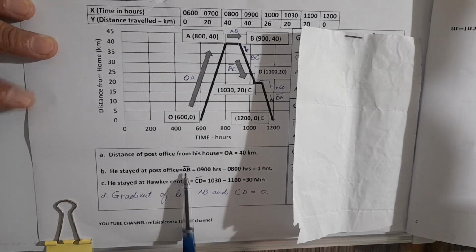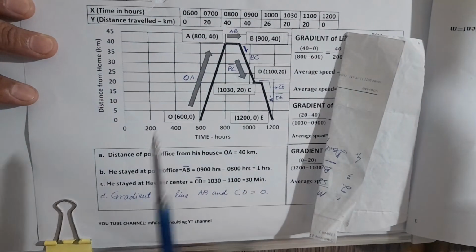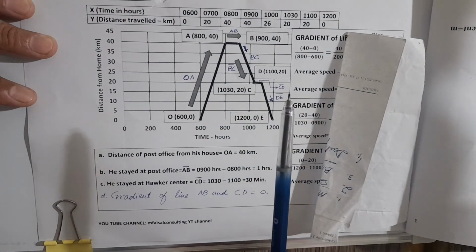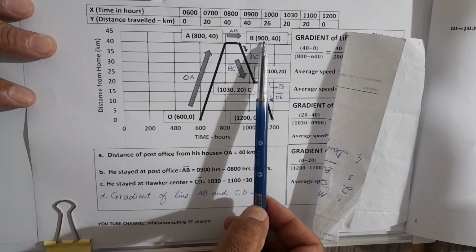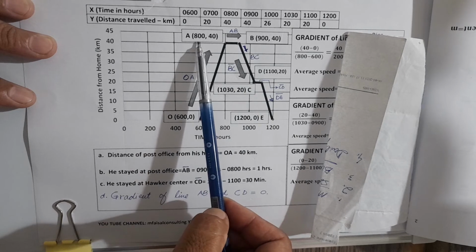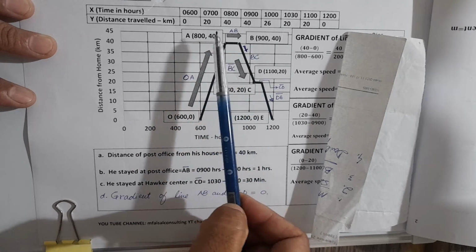He stayed at the post office, line AB, for 1 hour. That is, from 900 hours he departed. He arrived at 800 hours. He departed at 900 hours. So this is a difference of 1 hour.